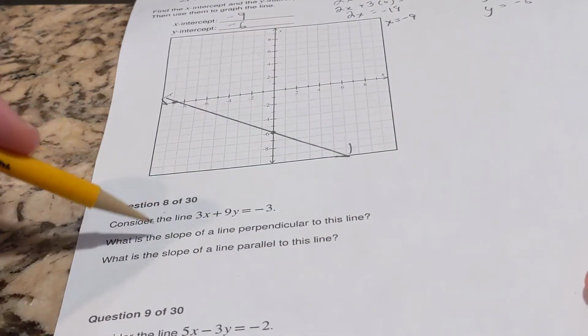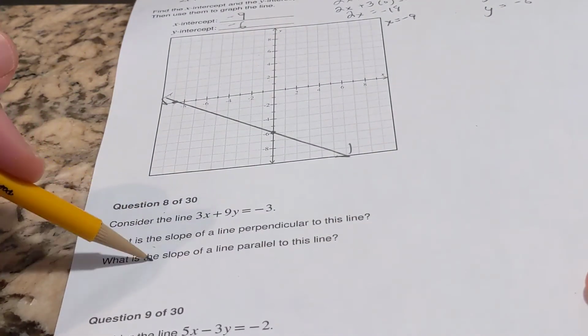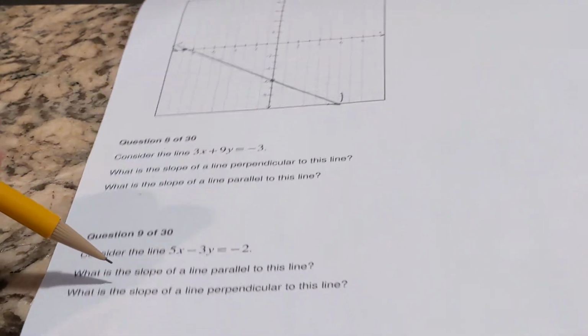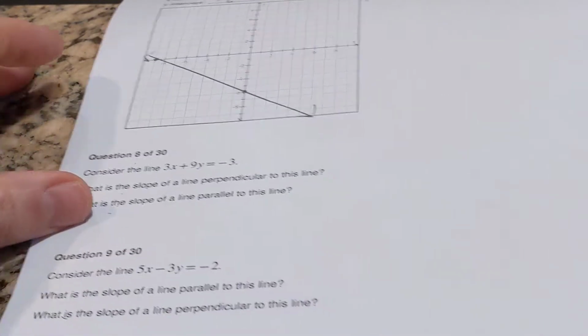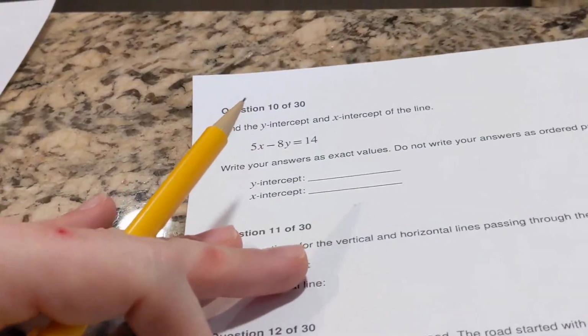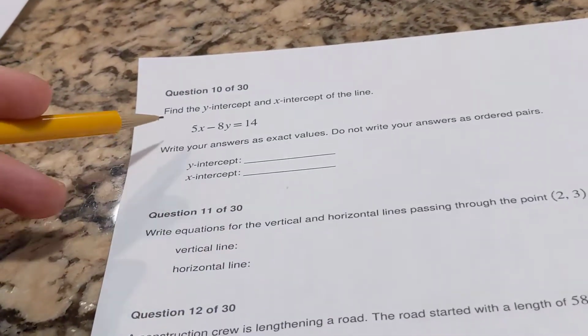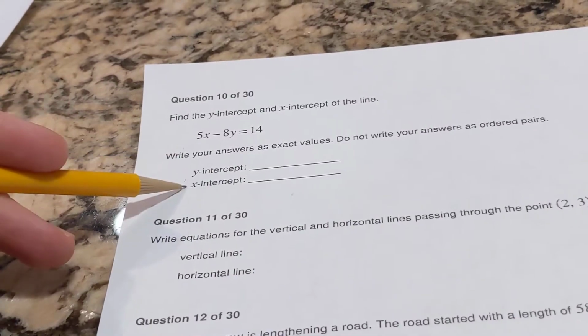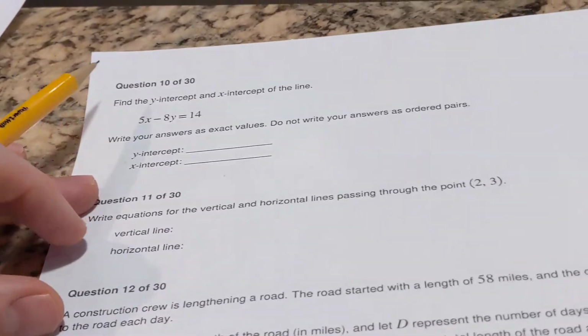Okay, number 8, we already did one like that. Do it on your own and check on the key. Number 9, same thing. Okay, next page. Number 10. We already did one like that.